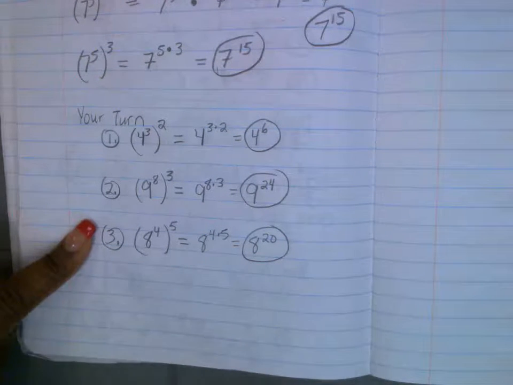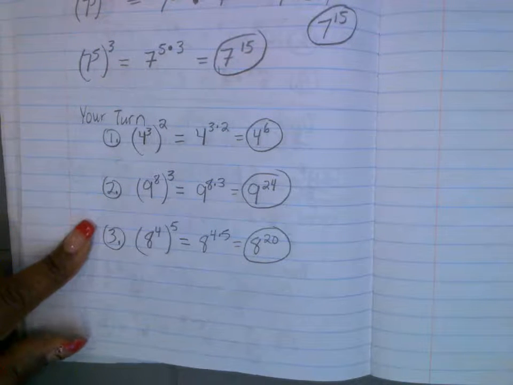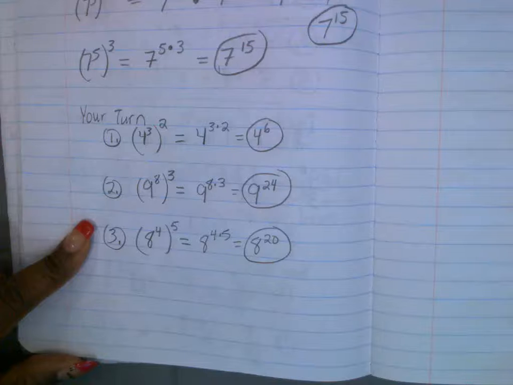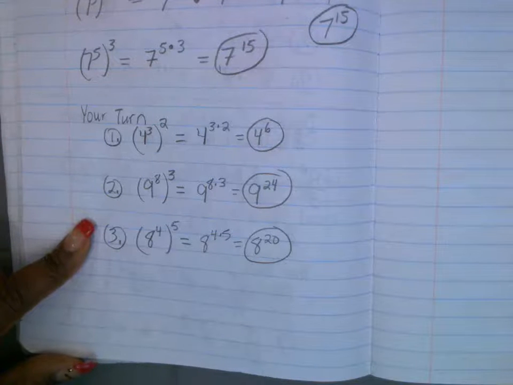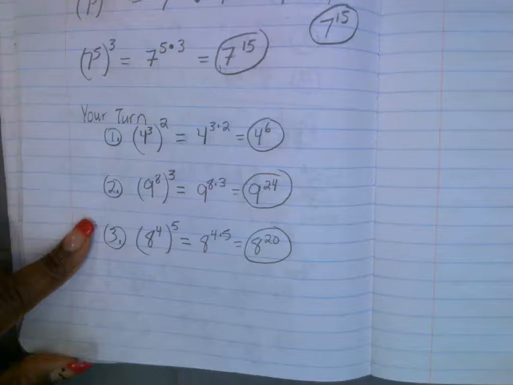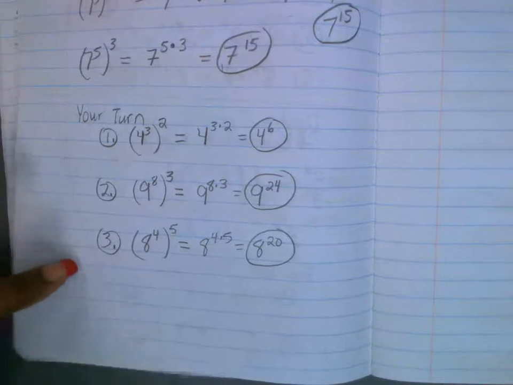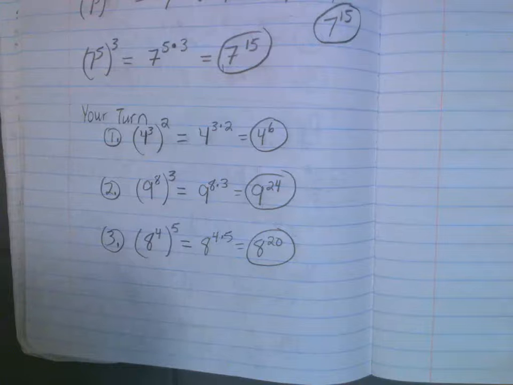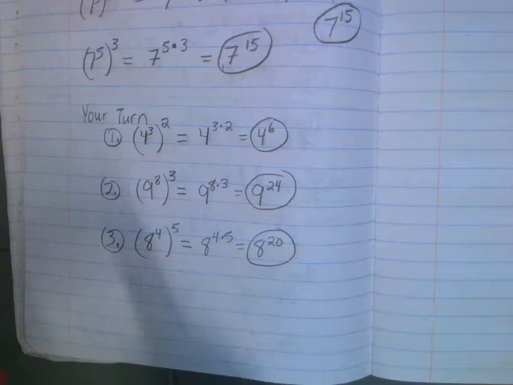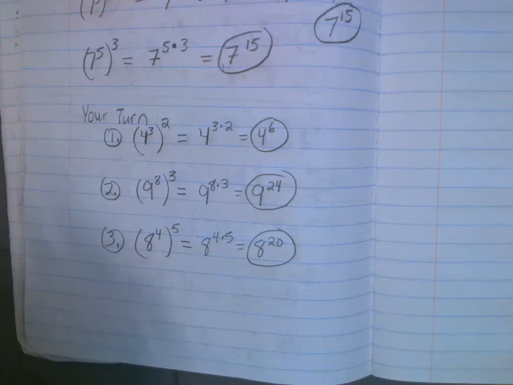Okay. All right. Any questions about any of the ones that we have done? At this time, I need you to go and work on your Delta Math assignment. Get logged into Delta Math and only do the laws of exponents with multiplication, division, and power of a power. Those are the ones that I need you to work on, okay? The other ones we'll get to on Thursday and Friday.